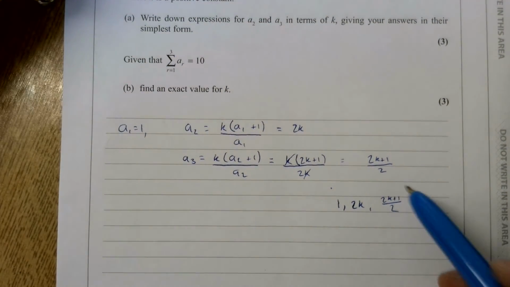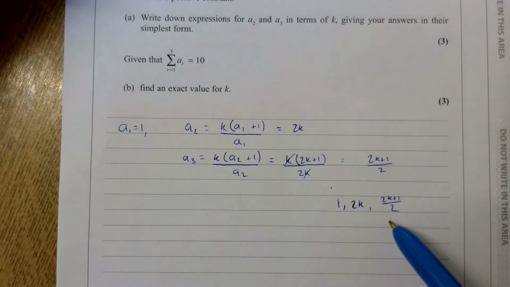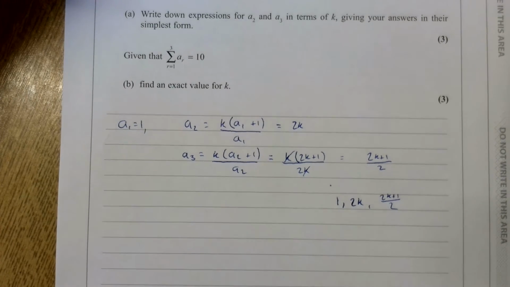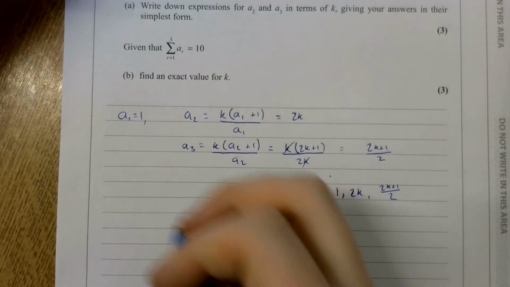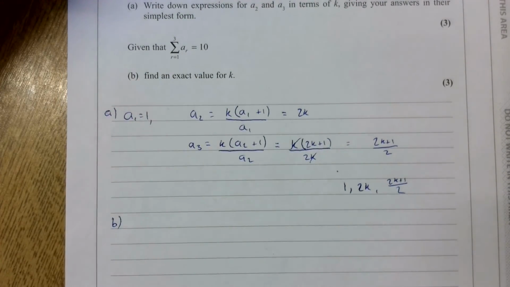We have definitely got these in the simplest form. They can't go any simpler. You could turn this into k plus a half, but it doesn't really help anything, so I'm going to leave it like that. Okay, so the next part then. So this was part A. Let's go ahead and do part B.